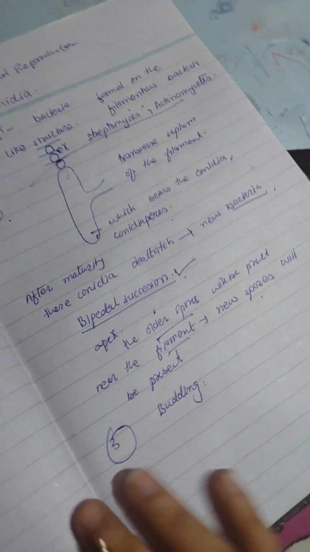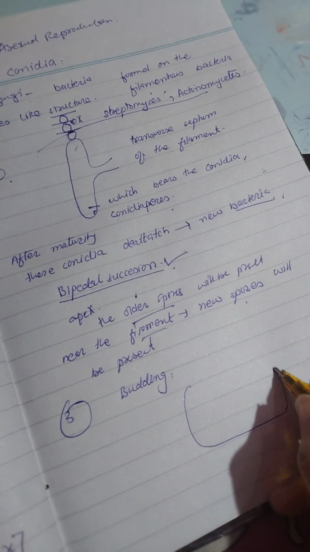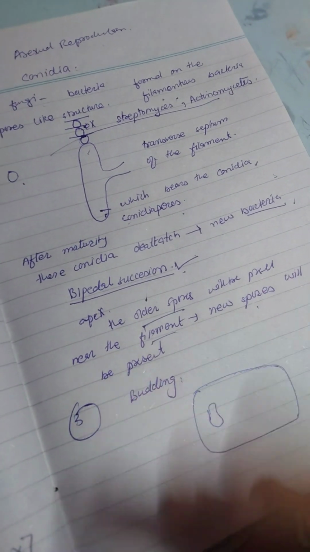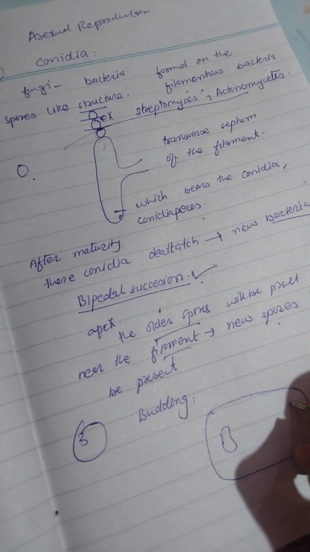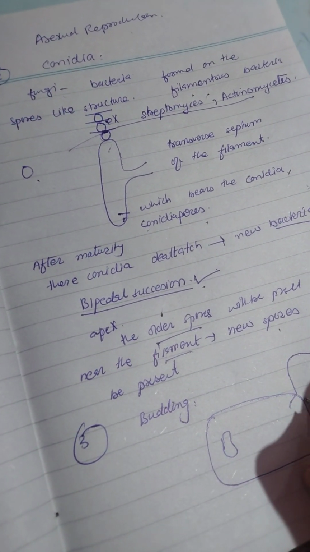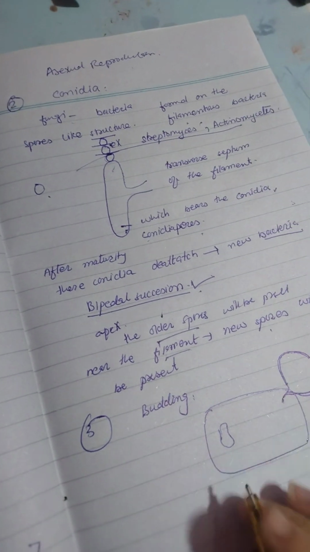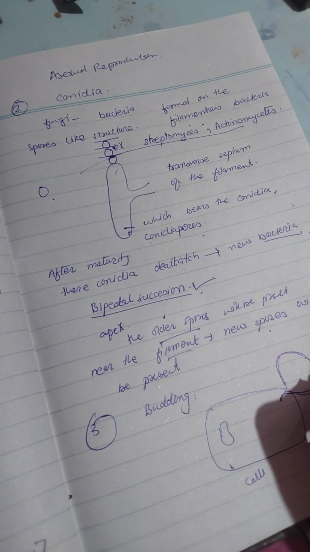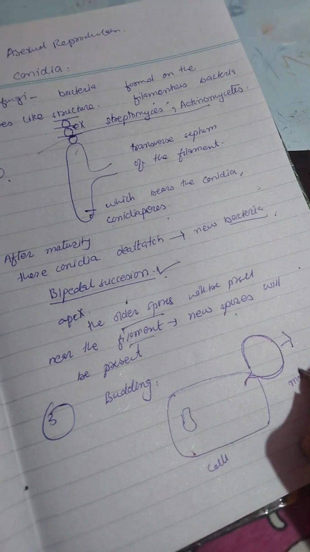Basically the budding. What happens? Consider this is a bacteria, and it has its own genetic material, right? Everyone has its own genetic material. Basically what happens, there is an extension from the cell, from the bacteria. It is a small extension, and after some time it matures.